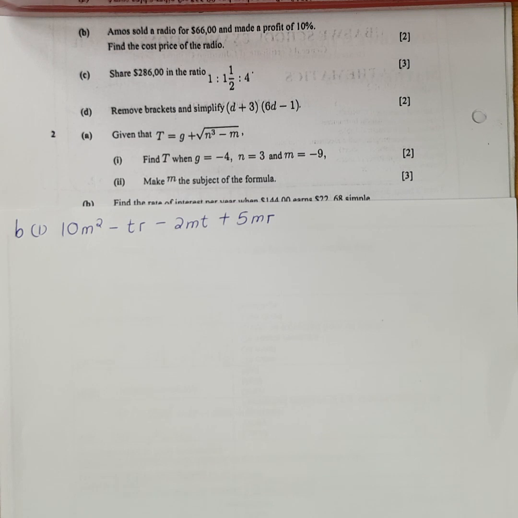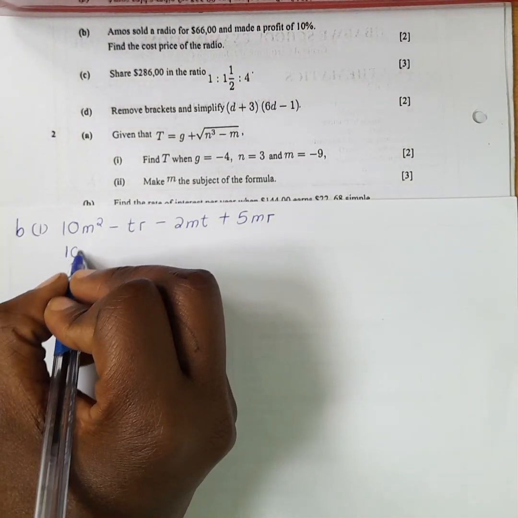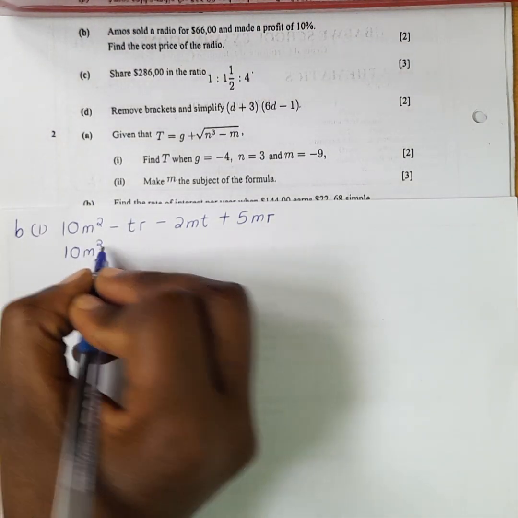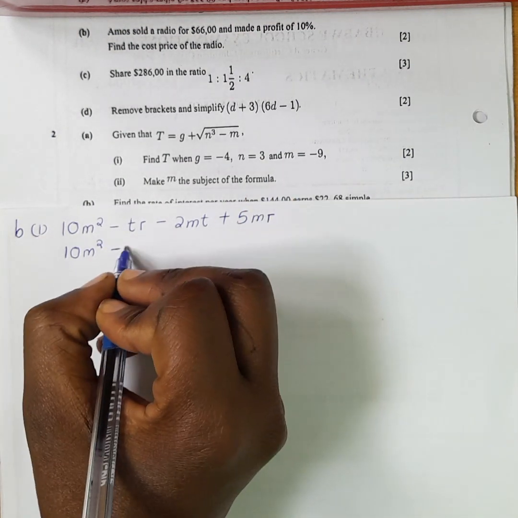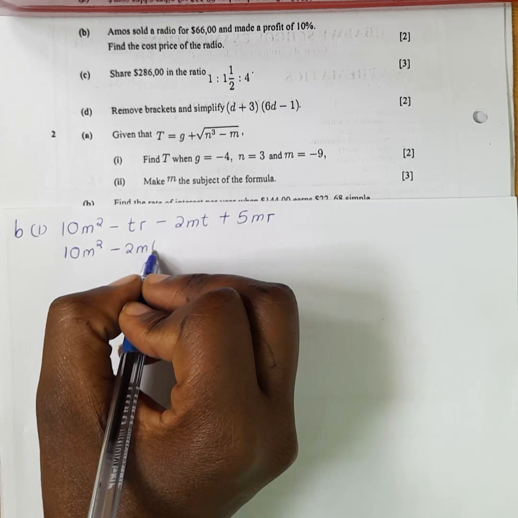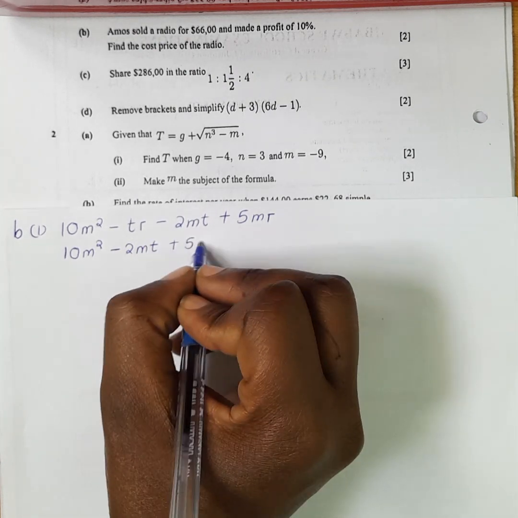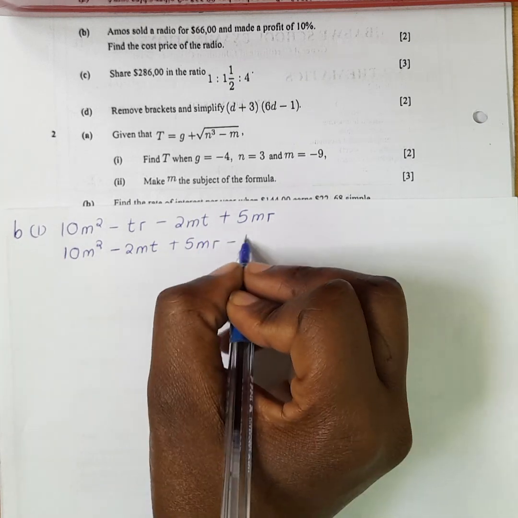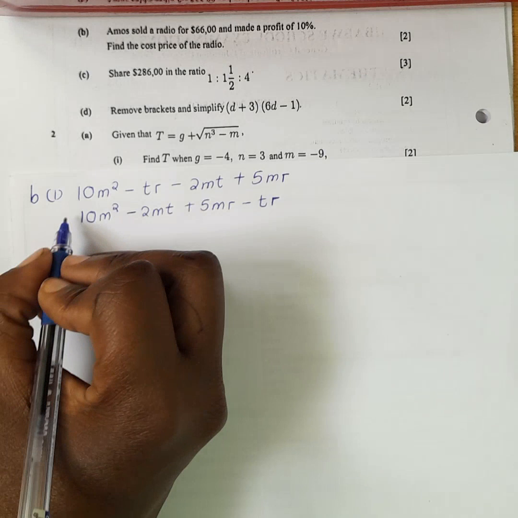So it is very necessary to rearrange this expression. To rearrange, we are going to say 10m squared, and then we take this minus 2mt. We write our minus 2mt here. And then we need to write plus 5mr minus tr. And then after this, we can now factorize in group.